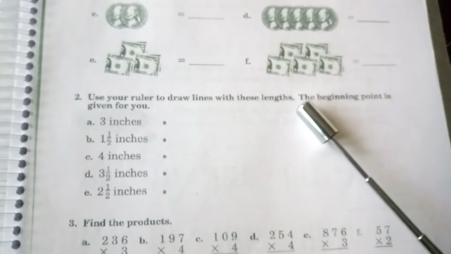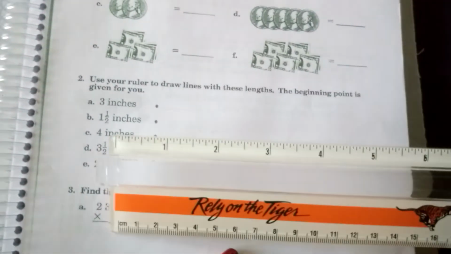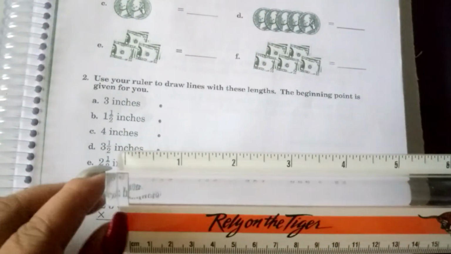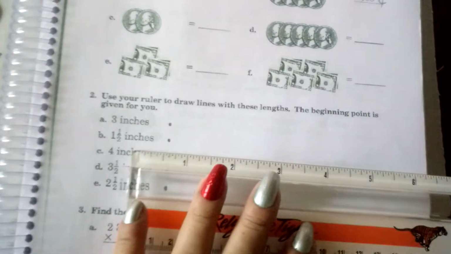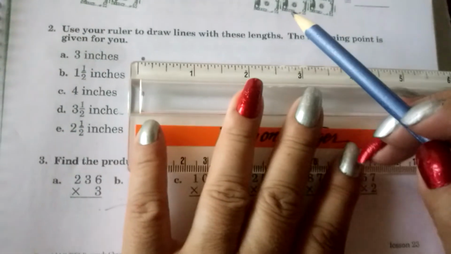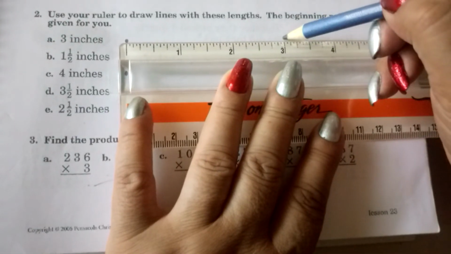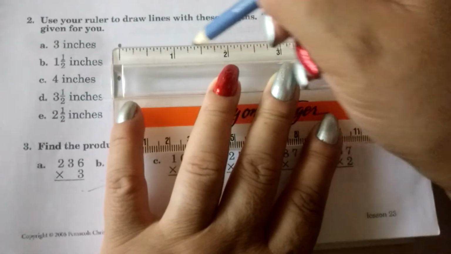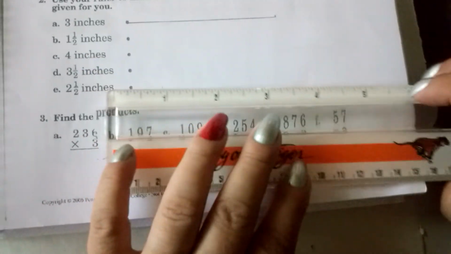Here in number 2, they said use the ruler to draw lines with these lengths. The beginning point is given for you. Do you remember? I don't know if you find it or not, a ruler with inches and centimeters. Here we have inches. And here they said 3 inches. We have to start with the point to the other one. Here is 3 inches, and I have to draw a line. And you have to continue with B, C, D, and E.